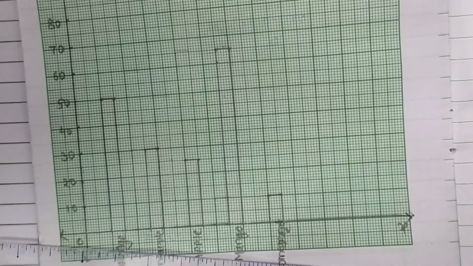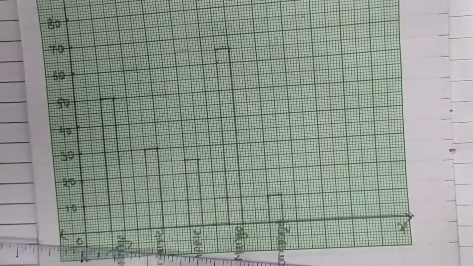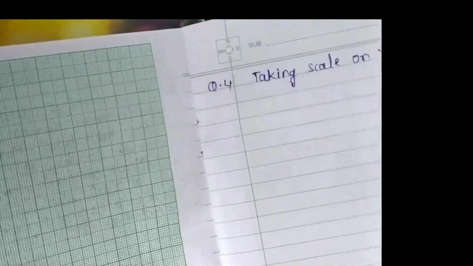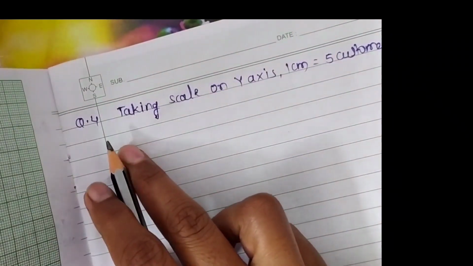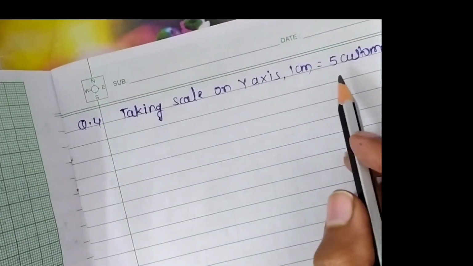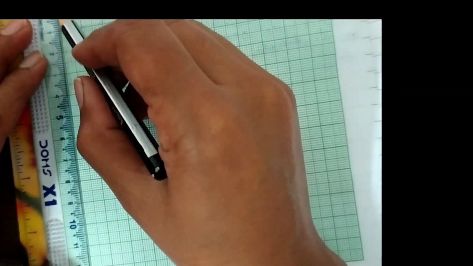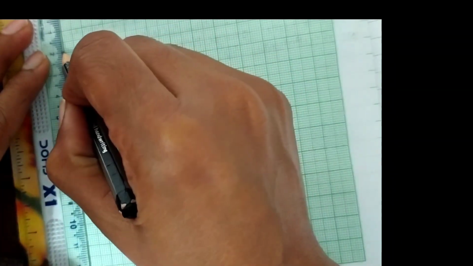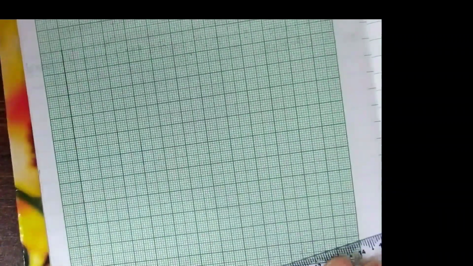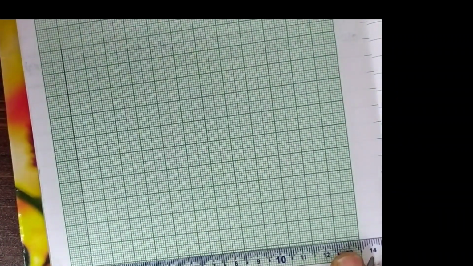First sub question, we took a scale 1 centimeter is equal to 10 customers. Now we are going to take a scale 1 centimeter is equal to 5 customers in the next graph. For it, question 4's second part is taking the scale on the y-axis 1 centimeter is equal to 5 customers. The name of our graph will remain the same. Just draw x and y axis.